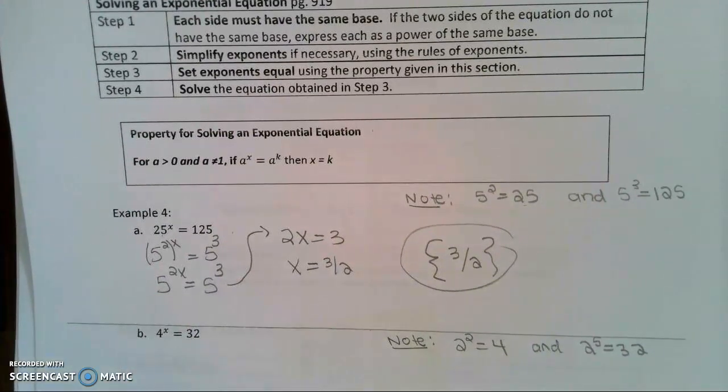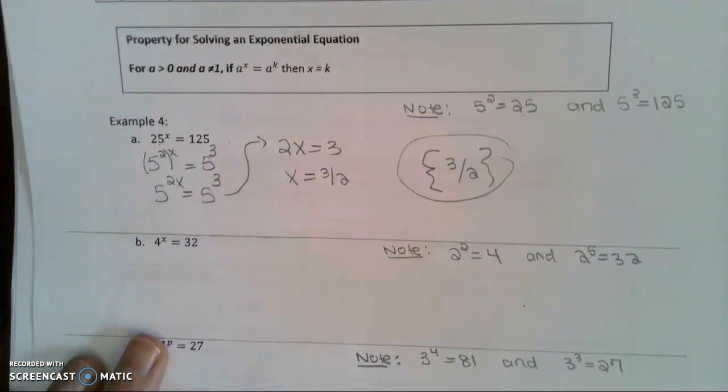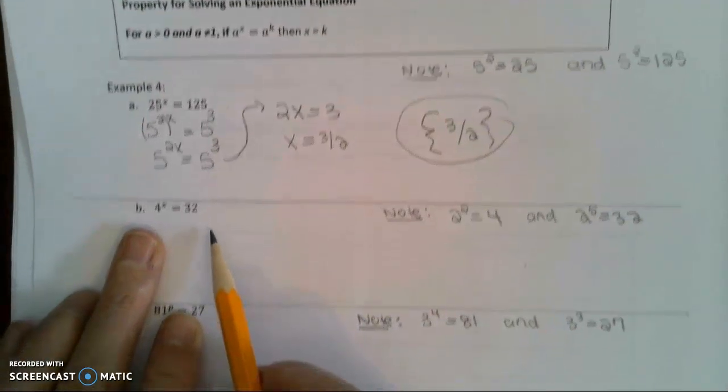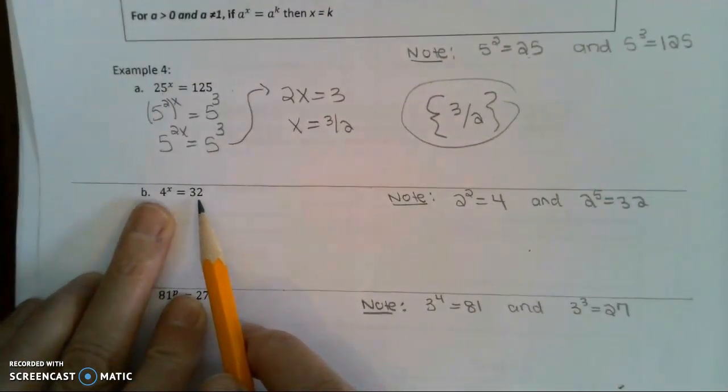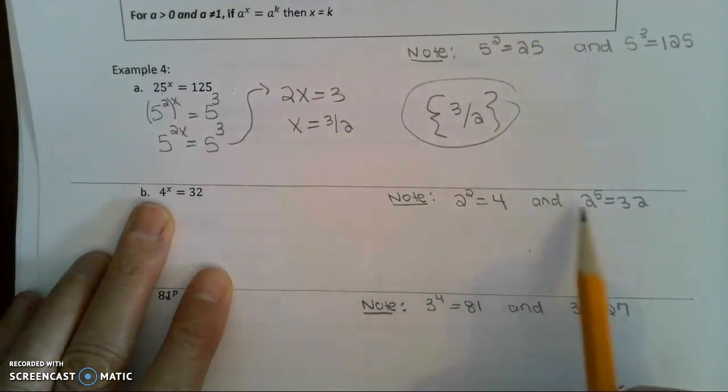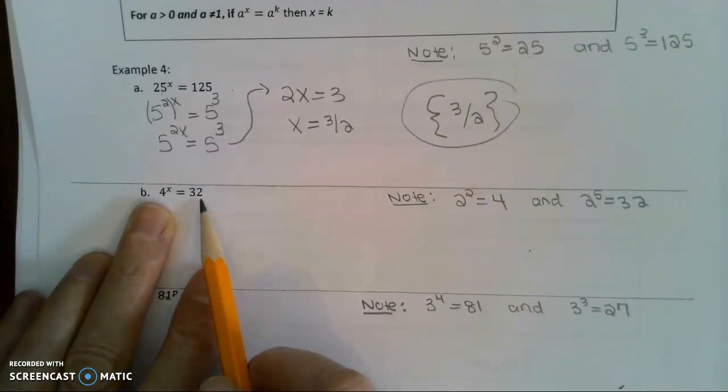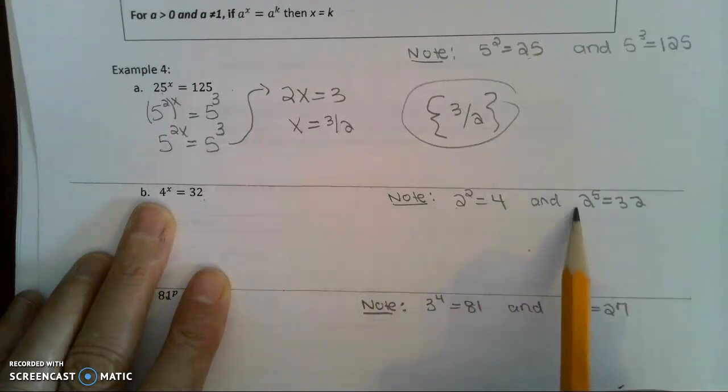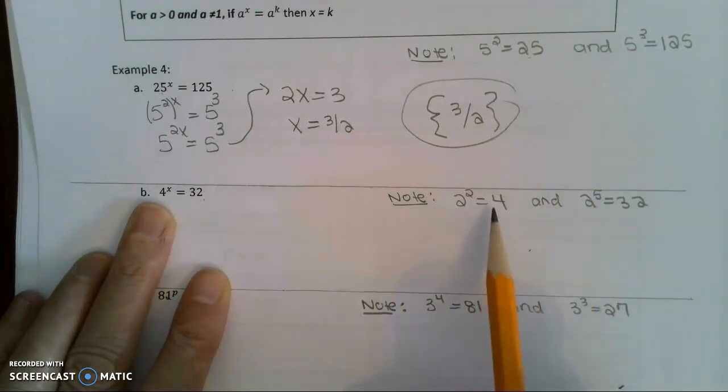Okay, let's go on to the next one. So again, you want to look at the left and the right-hand side and see what they have as a common base. And that would be 2. 4 actually doesn't work because you can't take 4 to a power and get 32. So it has to be 2. You kind of have to play with that sometimes with your calculator.